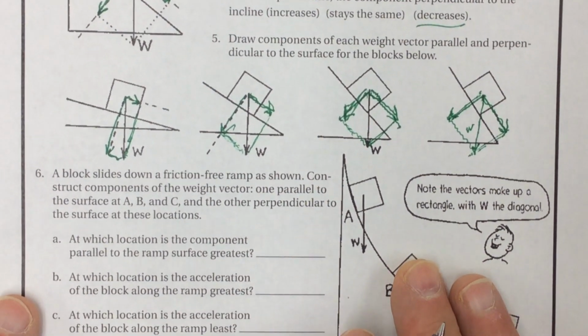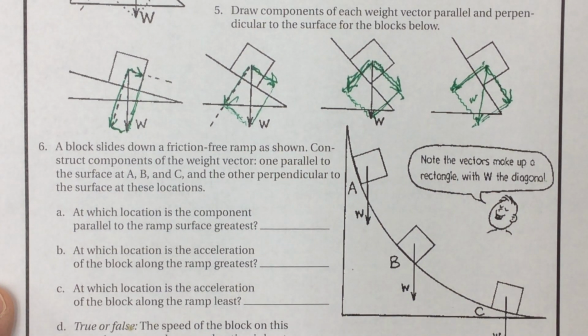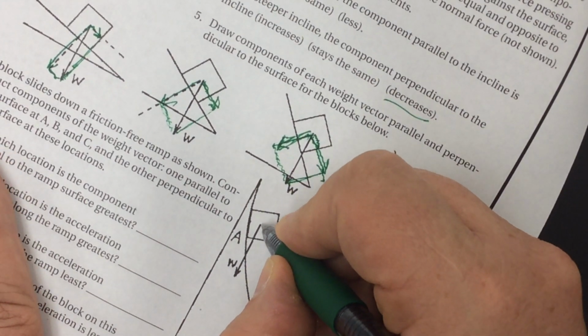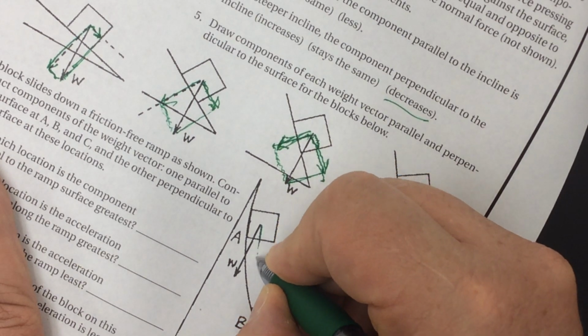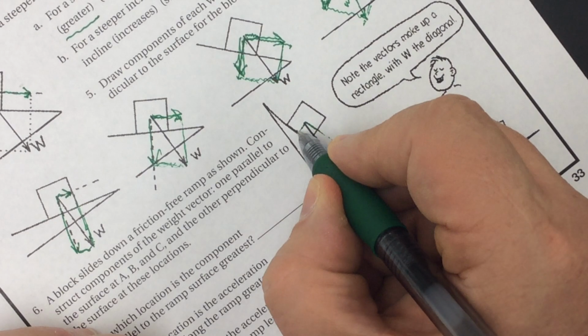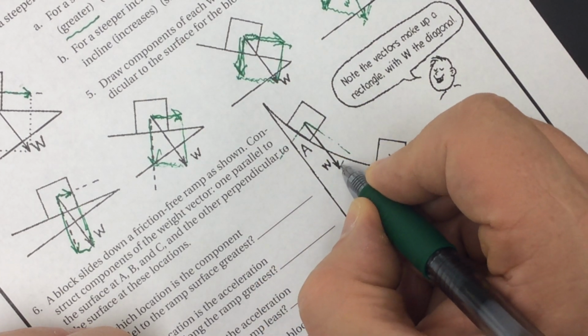A block slides down a friction-free ramp. I'd like to have a friction-free ramp. Construct components of the weight vector, one parallel to the surface at A, B, and C, and the others perpendicular at surface locations. All right, so we're going to do exactly what we did here. We're going to do it here. I want one to go straight down, so I'm going to go from the center of gravity straight out. Okay, then I'm going to have one go straight in.